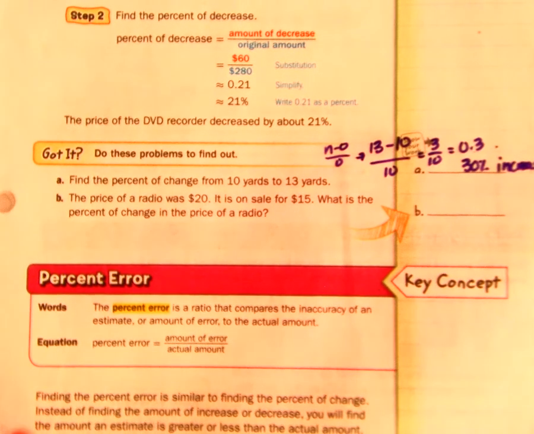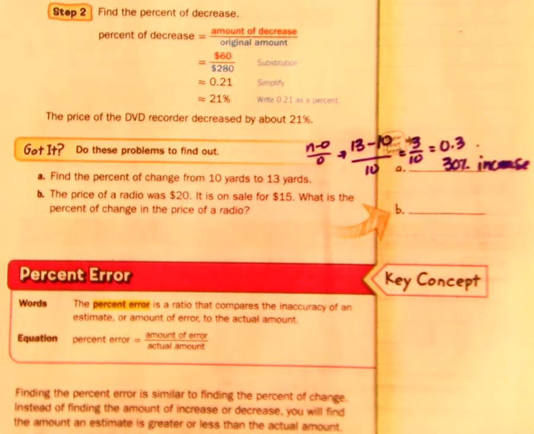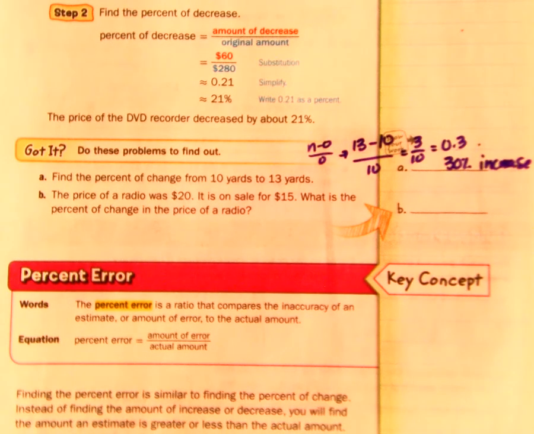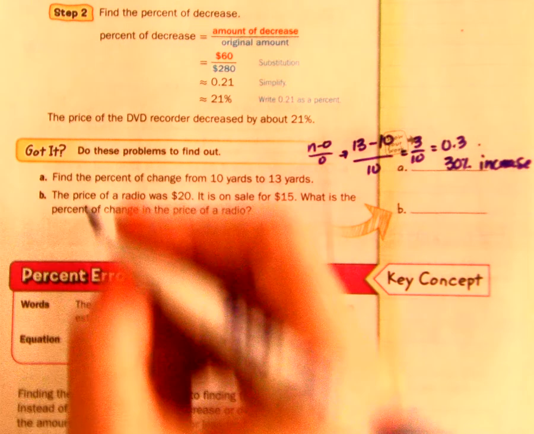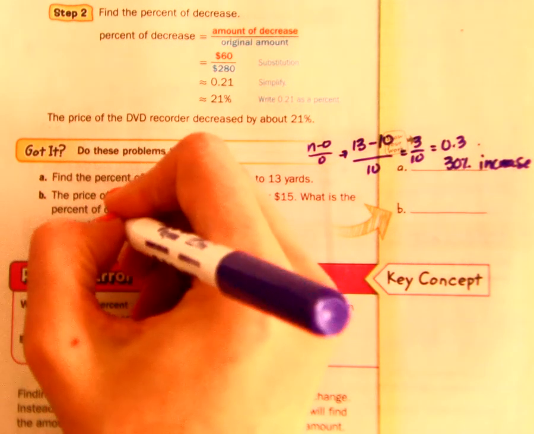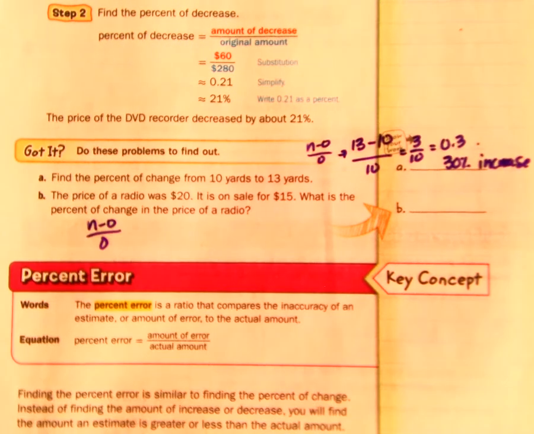Okay, example B. The price of a radio was $20. It is on sale for $15. What is the percent of change in the price of the radio? So again, I want to know the percent of change. I start with my equation, new minus original divided by original. And again, I fill in the pieces I know.